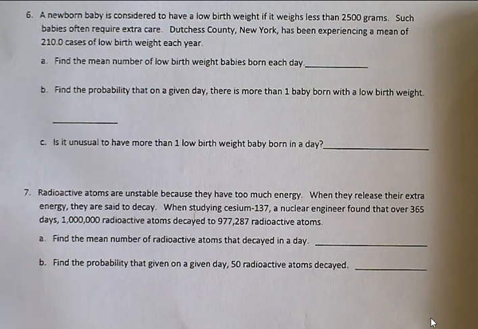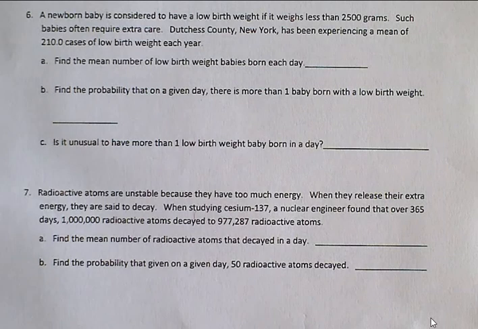So the first thing I will need to do is subtract 1,000,000 and 977,000.